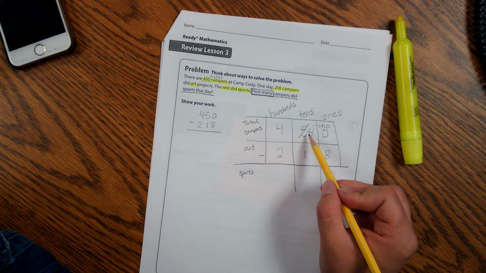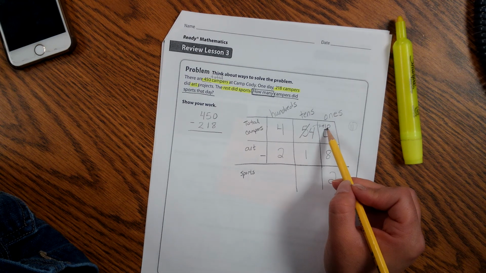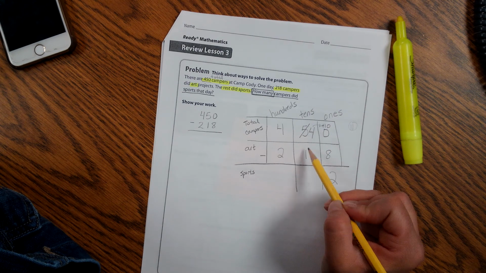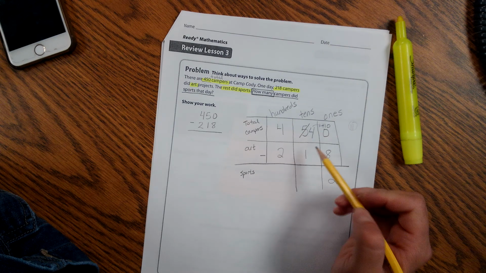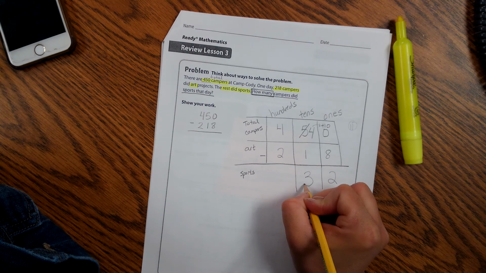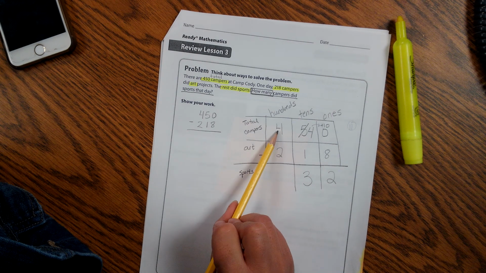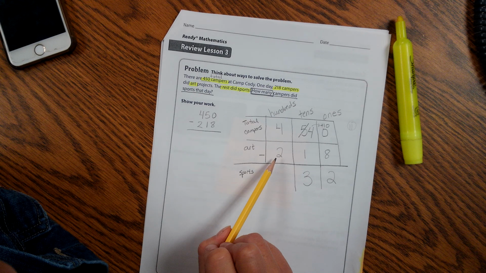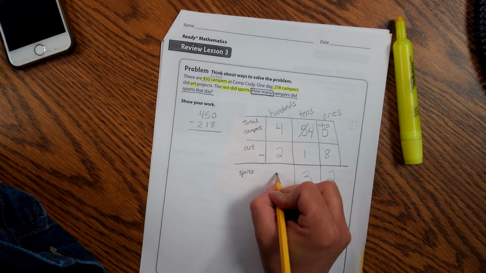Now we're going to move into our tens place. We have 4 tens left, remember, because we borrowed 1 and moved it to the ones. So I have 4 tens minus 1 ten. I can do that. I know that 4 minus 1 is 3. Here I have 4 hundreds minus 2 hundreds, and I can do that also. I don't need to borrow there. So now I have 2.